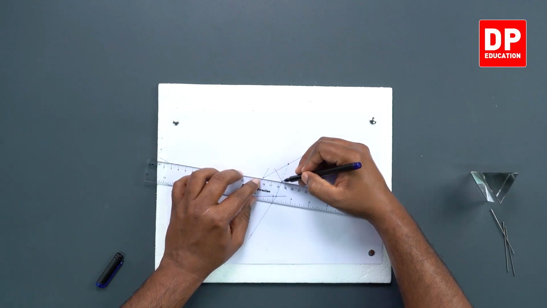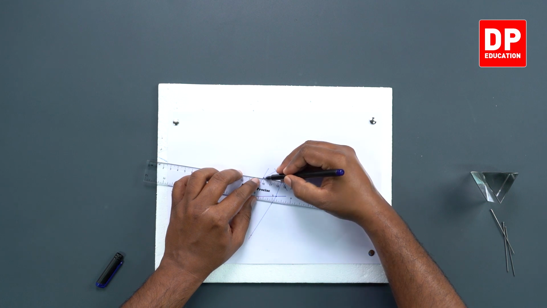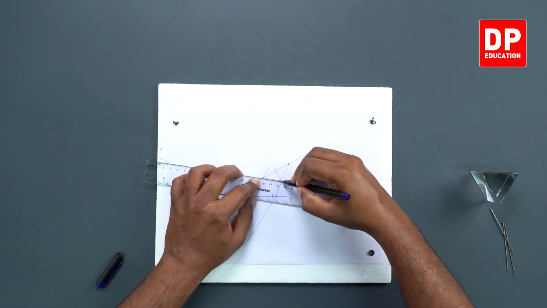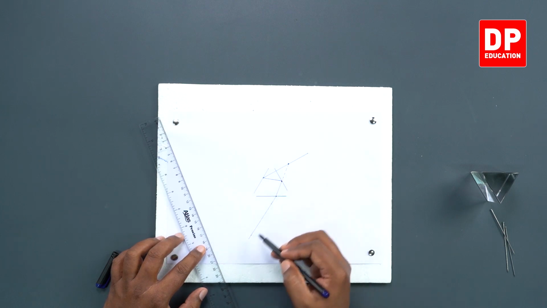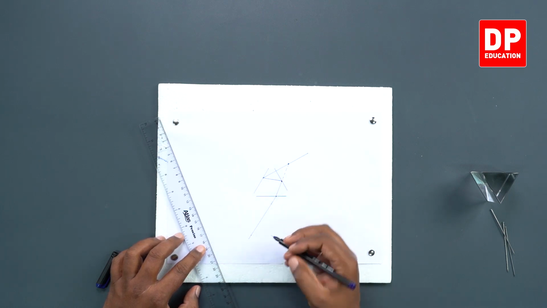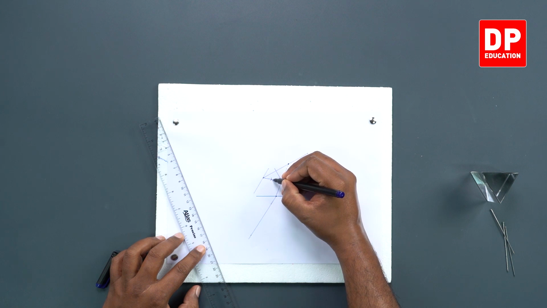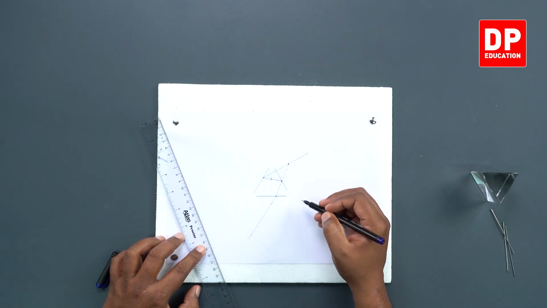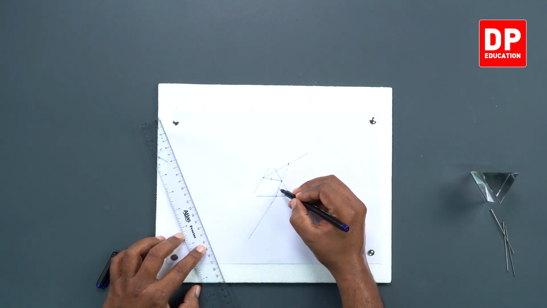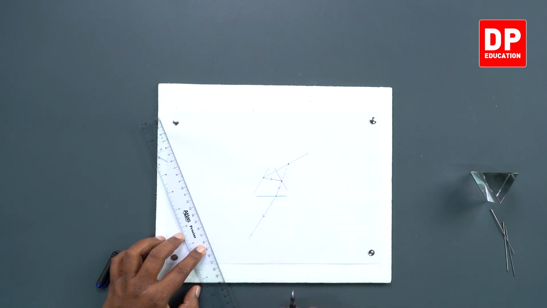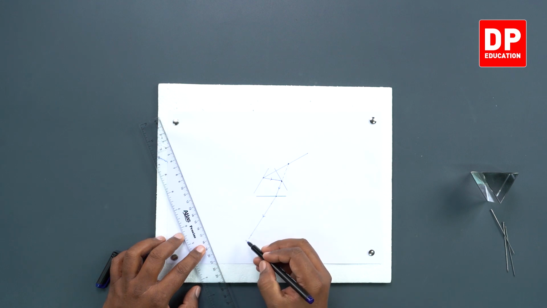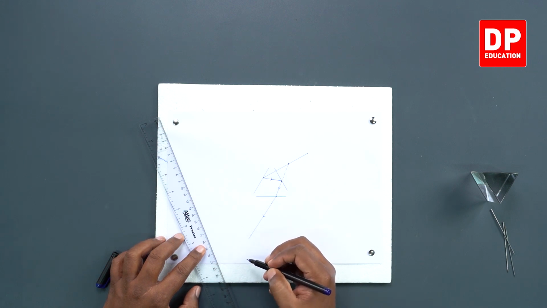Connect the original pin's point and this point, the reflection point. All right. So now this shows how the ray would have traveled. This is how it reaches the first surface, gets reflected here, and it travels this way, and again it comes out. This is what I saw from this side.